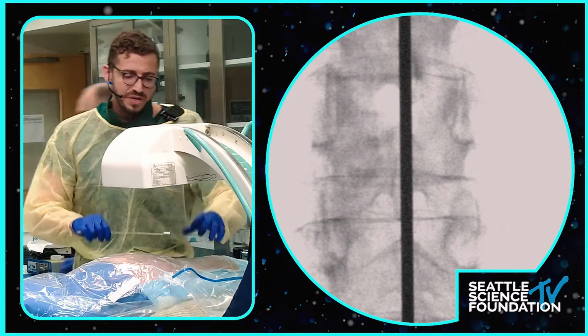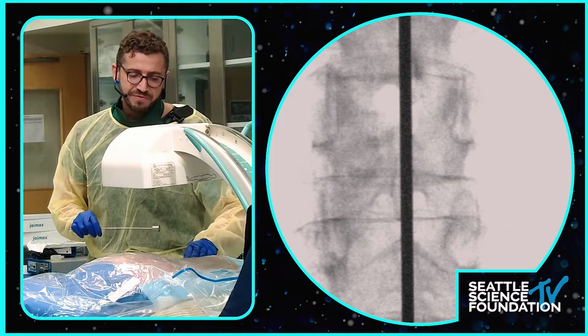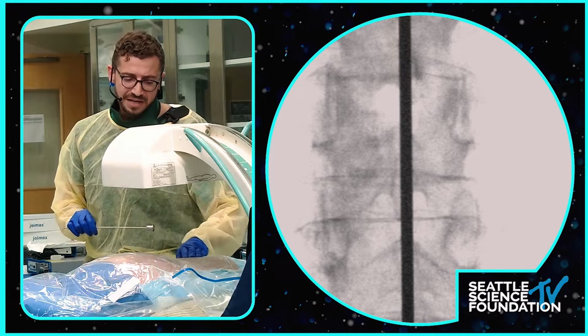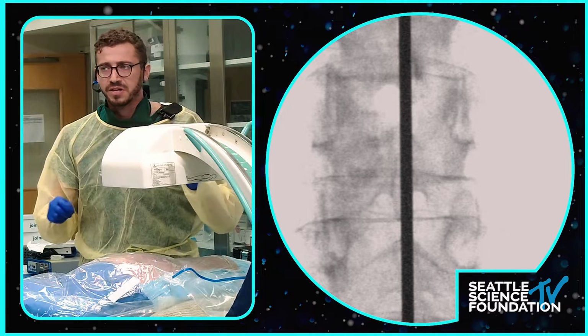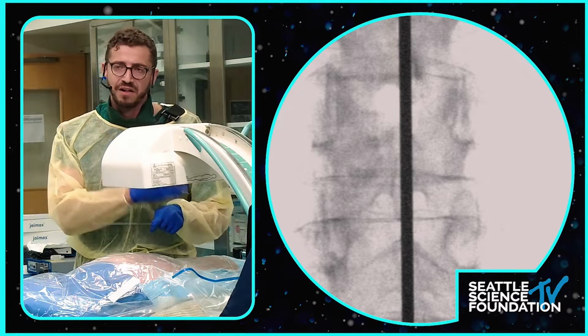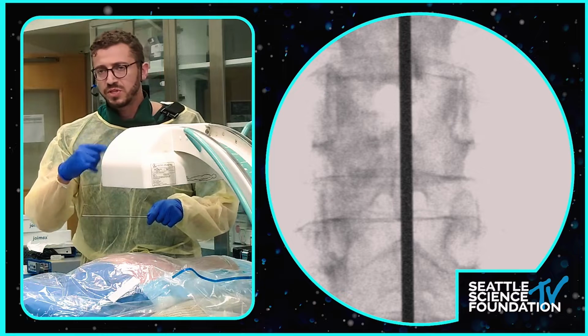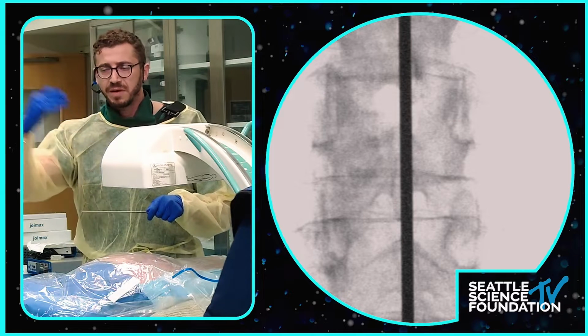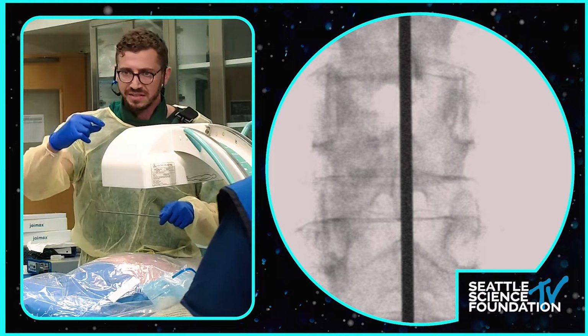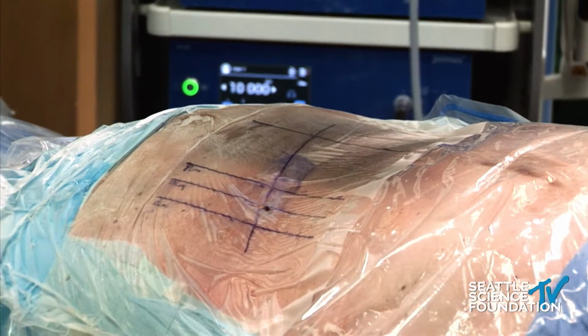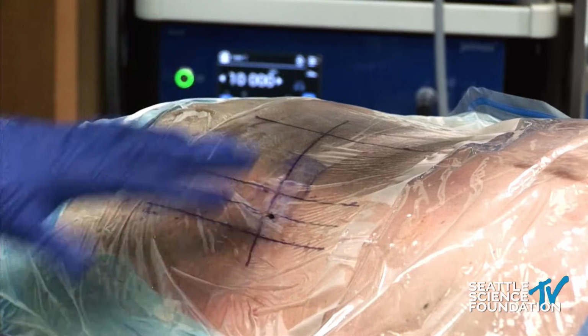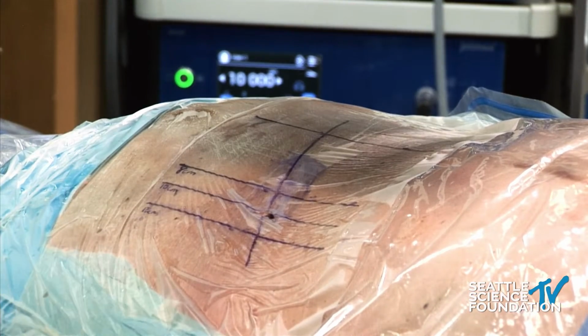Now that we've done that, we mark different lines on the body: 8 centimeters, 10 centimeters, 12 centimeters. The reason is that in the lumbar spine, starting at L5-S1, it's usually between 12 to 14 centimeters, and every level above that is 2 centimeters less. So for L3-4, it would be between 10 to 12 centimeters, and that's what it ended up being in this donor.